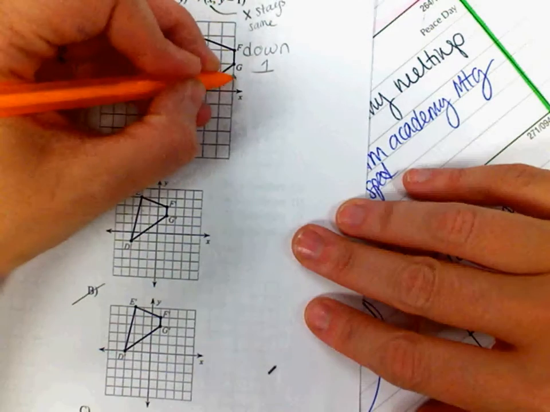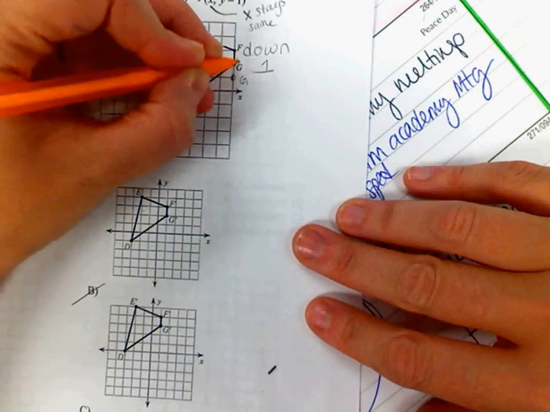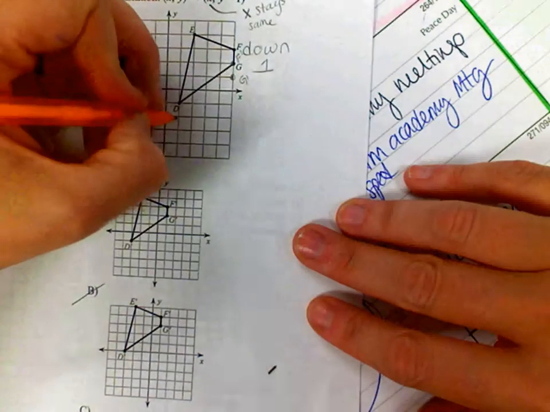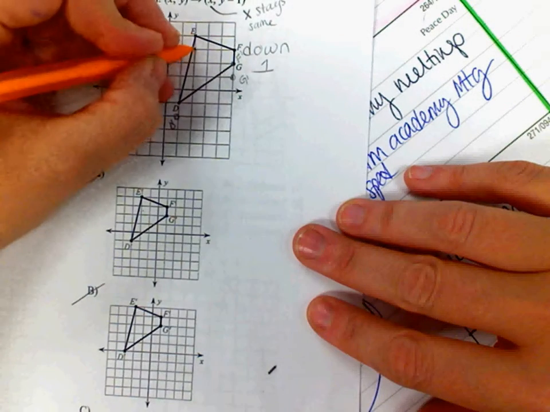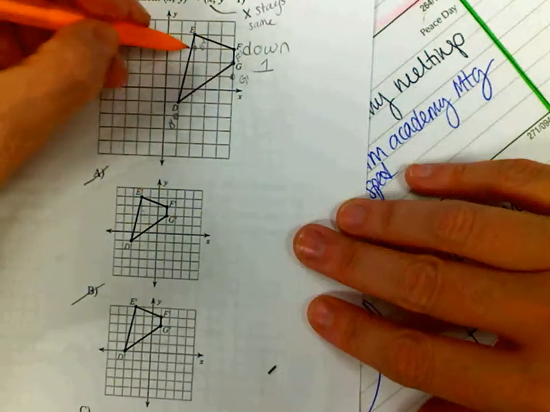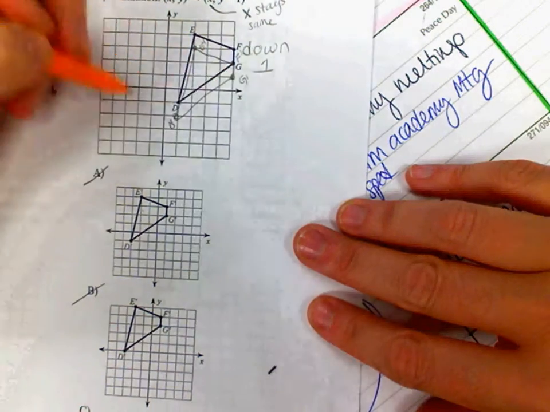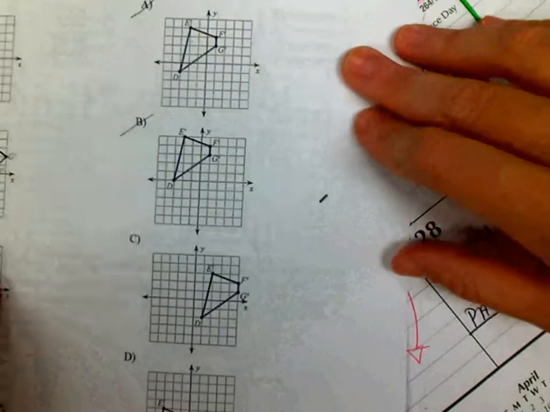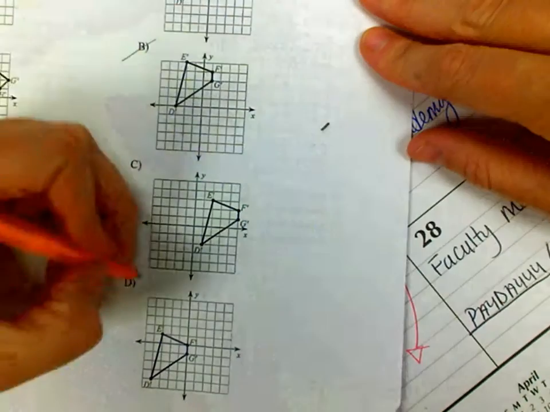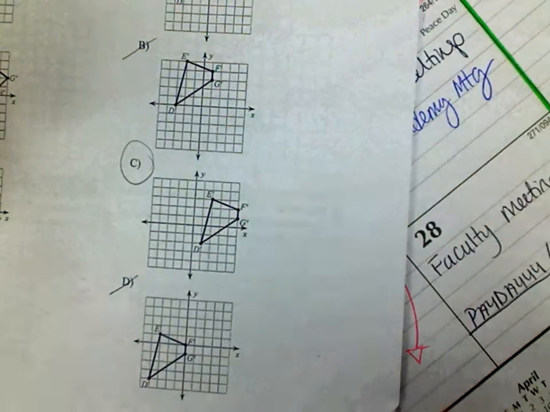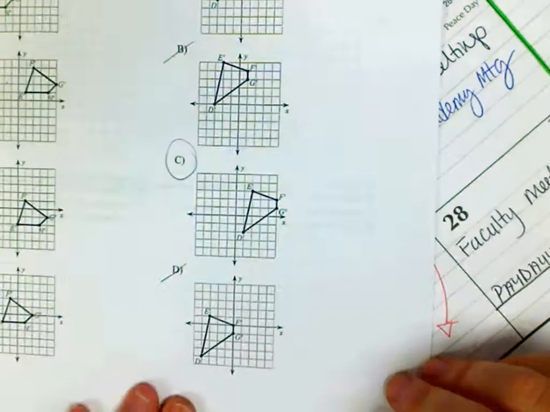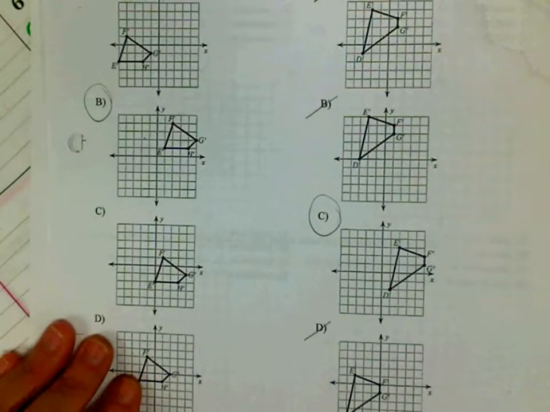Like this. G, F prime, D prime, E prime, which gives us this figure. So the one that matches that is C, not D.